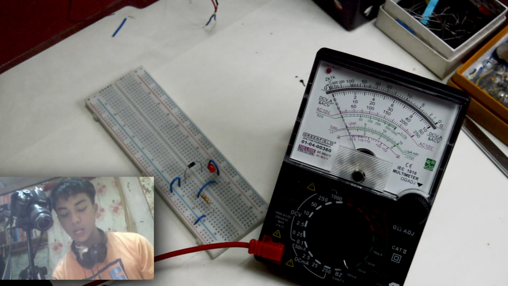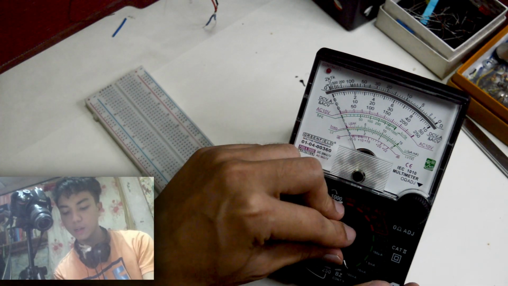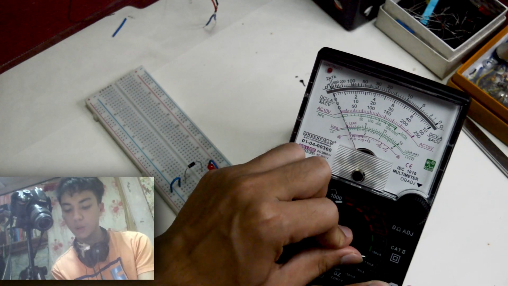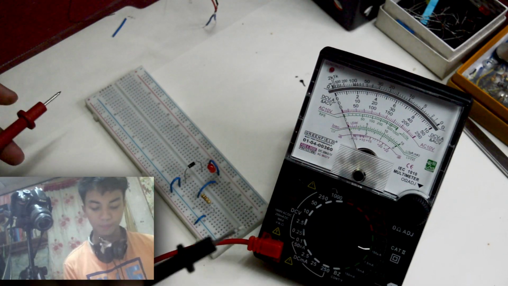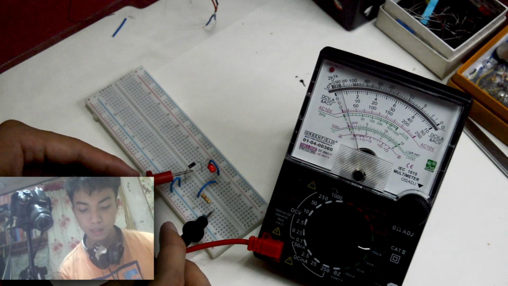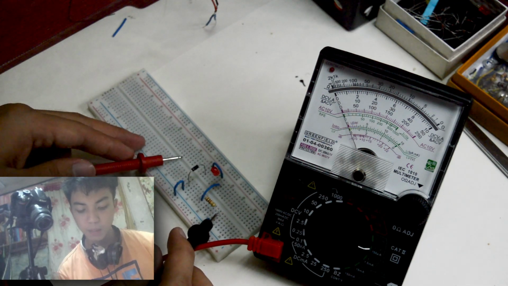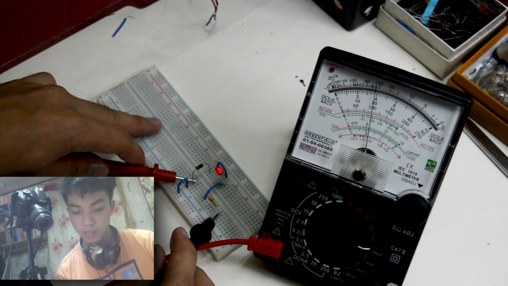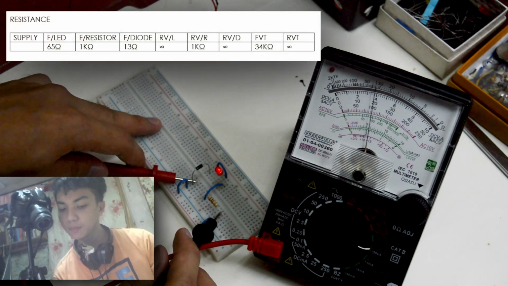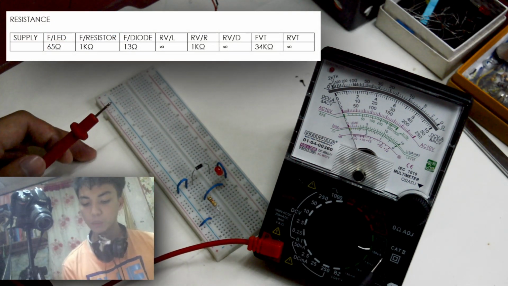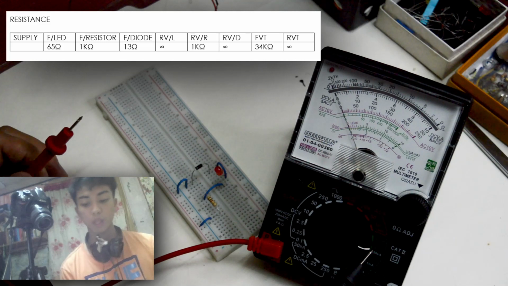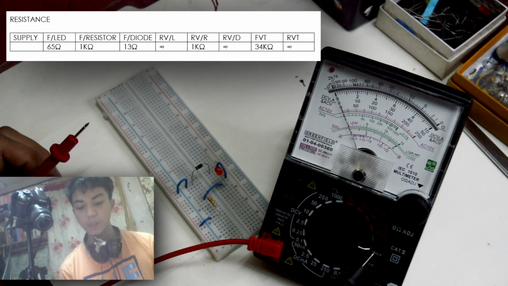So let's try increasing our values here in the VOM. Let's try 1k ohms. Let's try again. As you can see here, it jumped and landed on 34. Since we used times 1000 ohms, we simply multiply it.